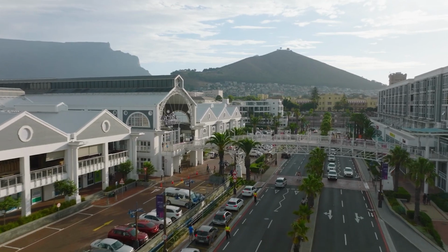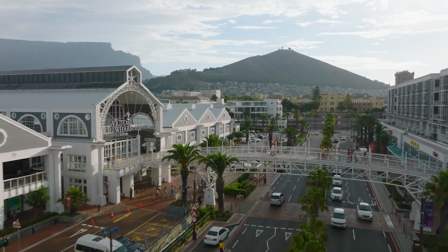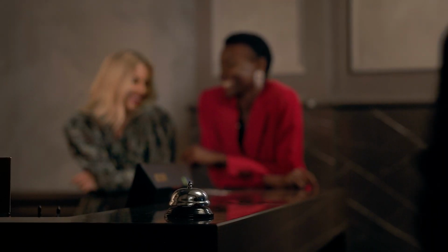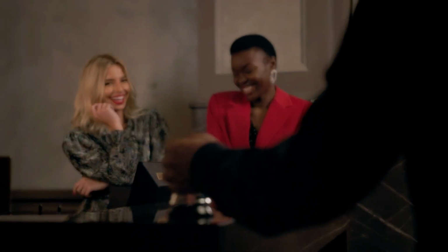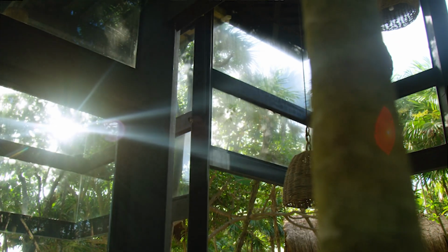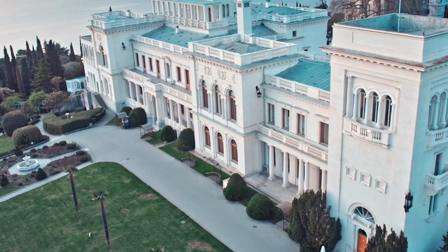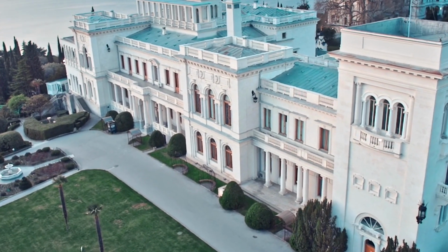It is also important to consider the overall theme or vibe of your hotel or guest house. This can help to create a unique and memorable experience for your guests. For example, you may want to focus on eco-friendliness or sustainability, or you may want to create a more luxurious or upscale atmosphere.